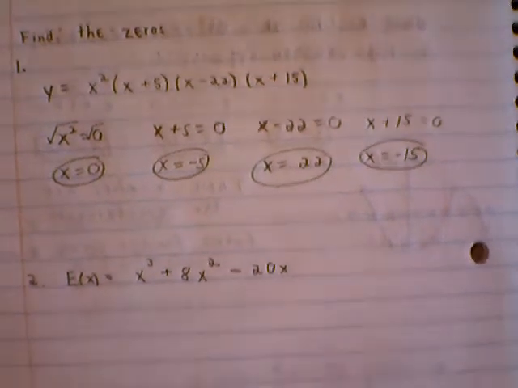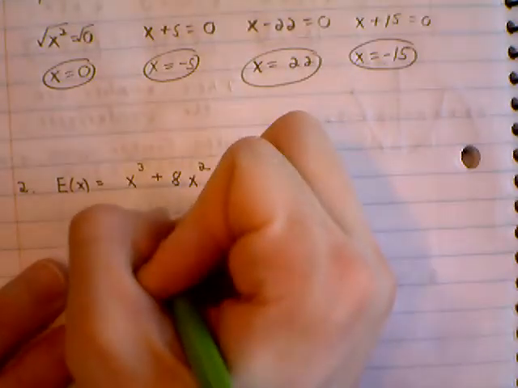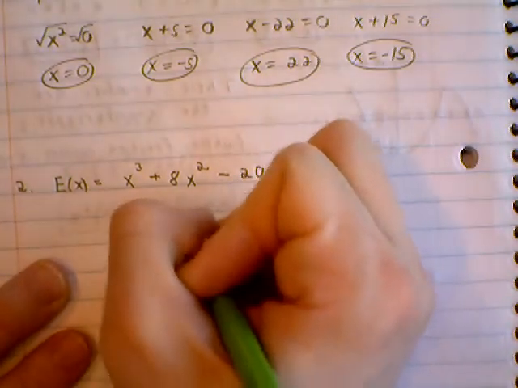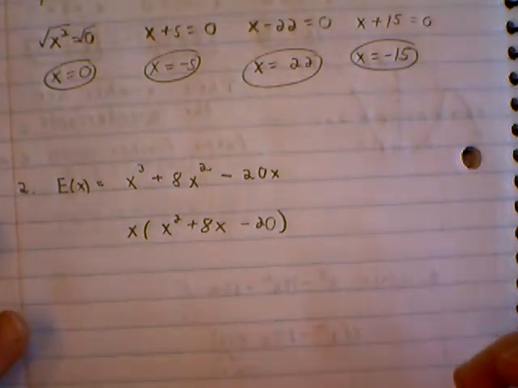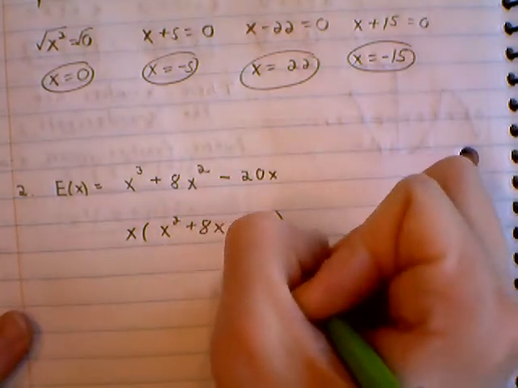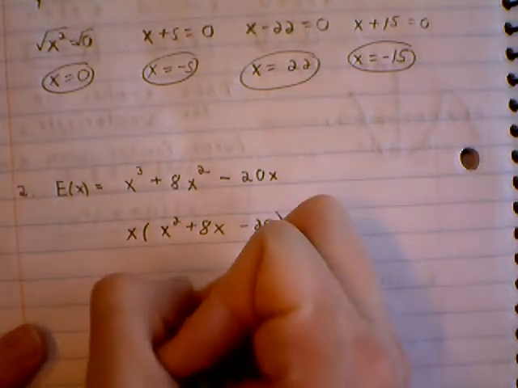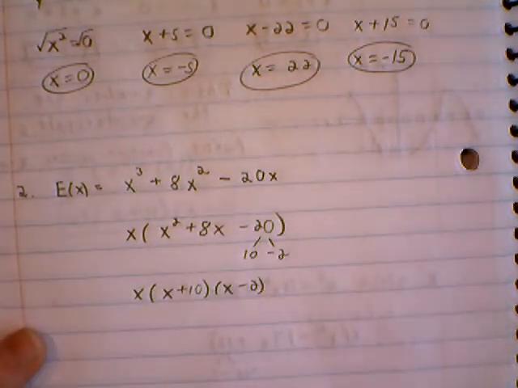Next, let's look at number 2. First, we have to take out x. So I have x squared plus 8x minus 20. Factors of negative 20 that add up to 8 are 10 and negative 2. So I have x times x plus 10 times x minus 2.